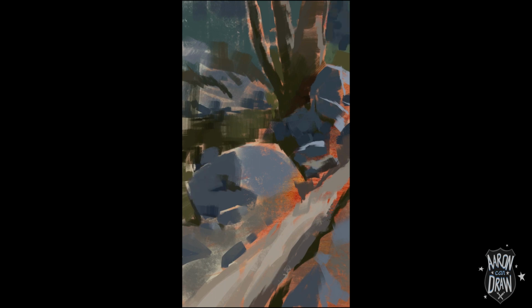After painting stuff together for a little while, I usually know when it's time to call it done out in the field and then just come home and finish up the painting.